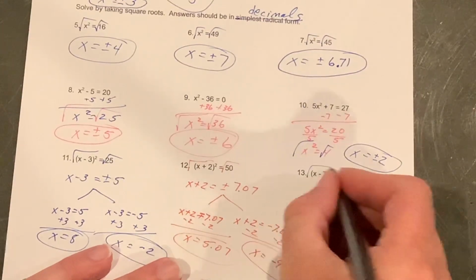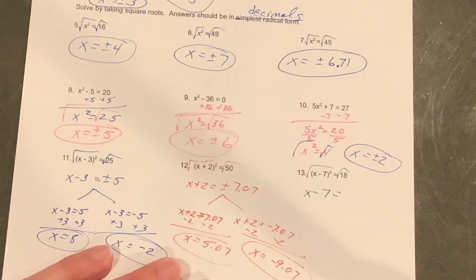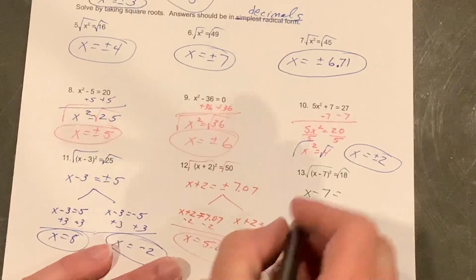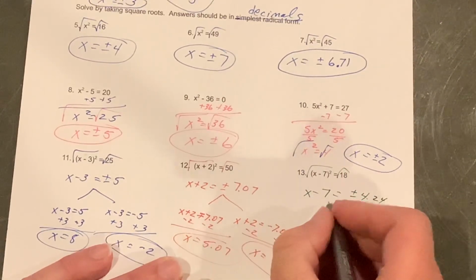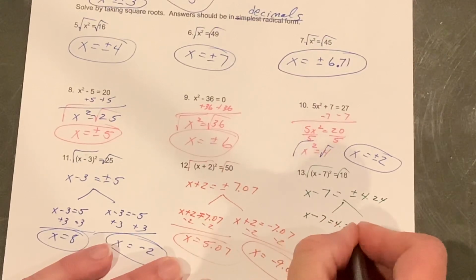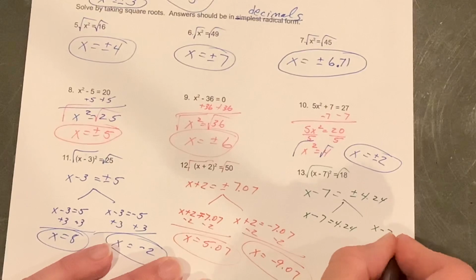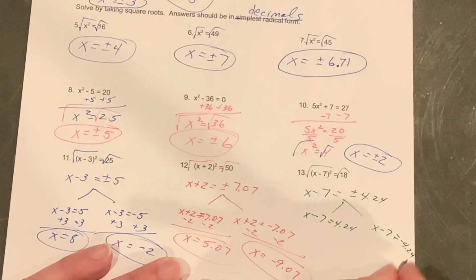We're going to take the square root of both sides, and we're going to get x minus 7 equals, now 18 is not a perfect square. Square root of 18 is going to be 4.24, so I'm going to have plus or minus 4.24. So break that up into 2 equations. X minus 7 equals 4.24, and x minus 7 equals negative 4.24. Ran out of room there, sorry.